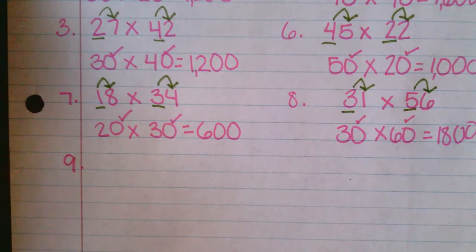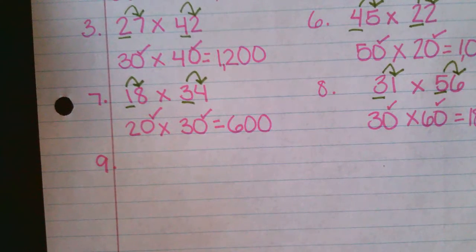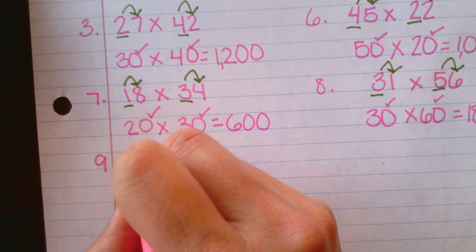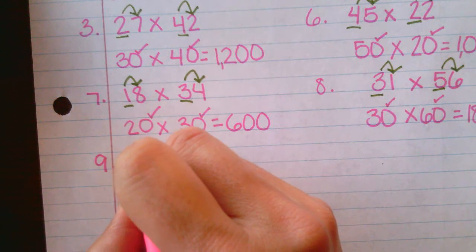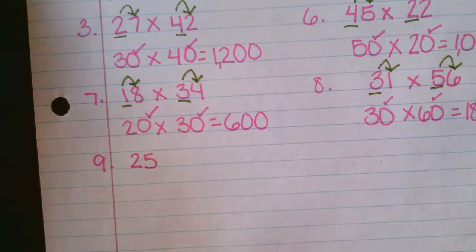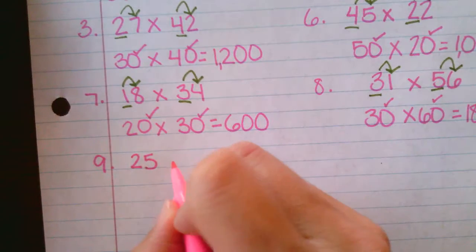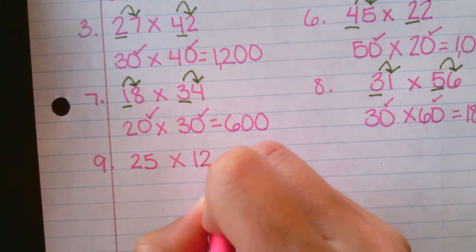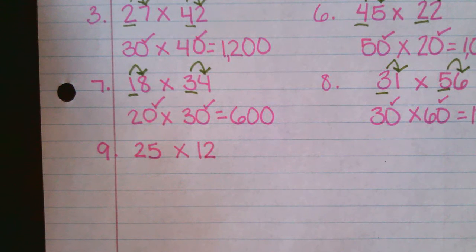Number 9 is where we have to come up with our own word problem. It says, describe a real life multiplication situation for an estimate. So, Miss Willman drinks about, let's say, 25 Dr Peppers in a week. Each one of her Dr Peppers is about 12 ounces. How many ounces of Dr Pepper does she drink in a week?